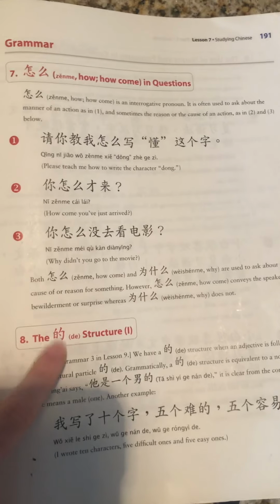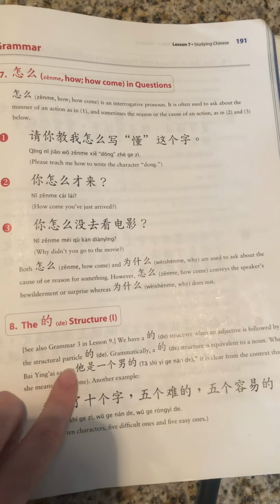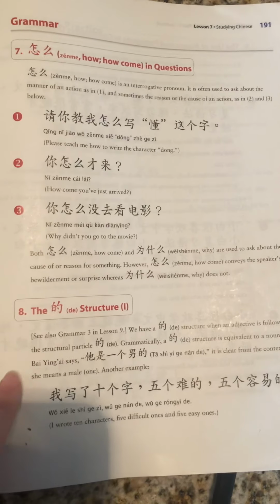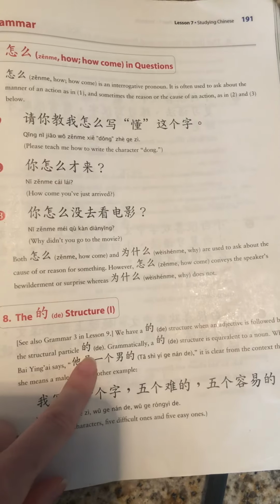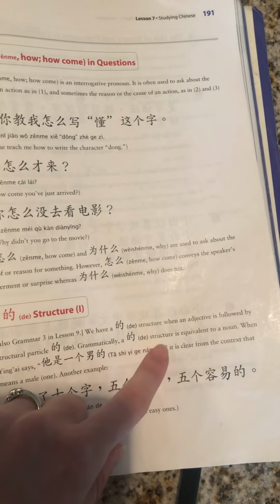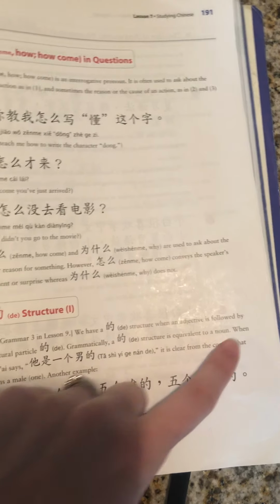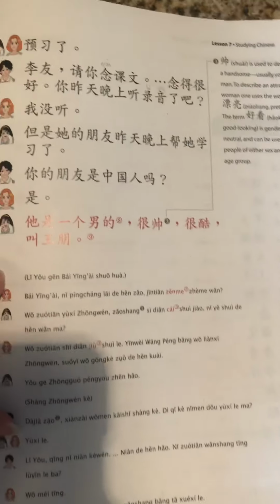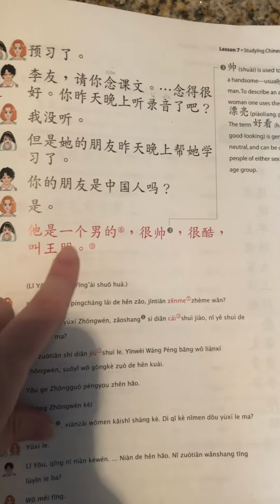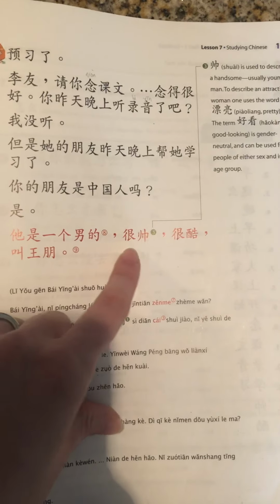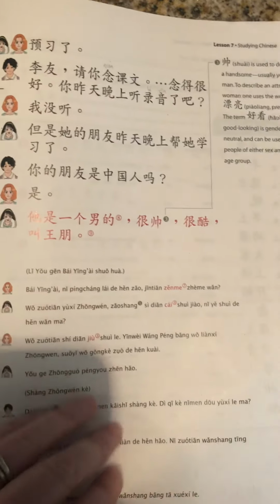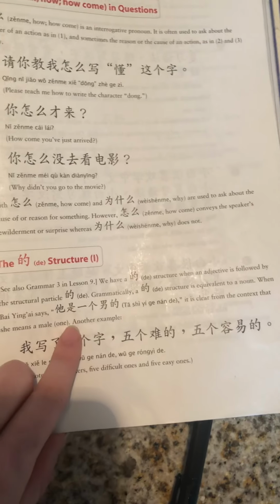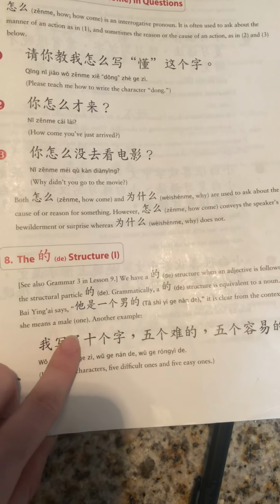Okay, now let's look at 的. Here it says we have a 的 structure when an adjective is followed by the structural particle 的. Grammatically, a 的 structure is equivalent to a noun. When Bai Ying Ai, earlier in the dialogue, she says, 他是一个男的，很帅，很酷，叫王鹏. We know that Bai Ying Ai is talking about a male.